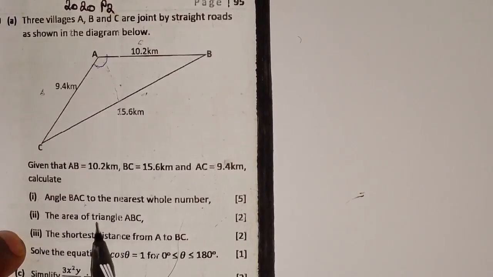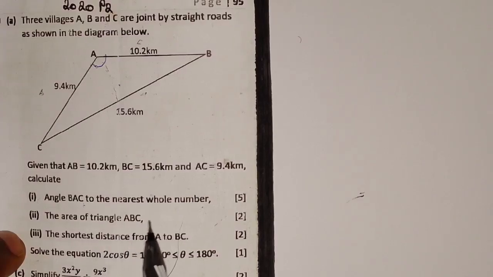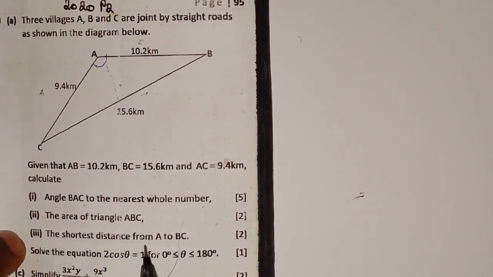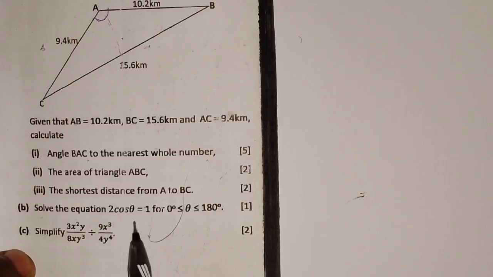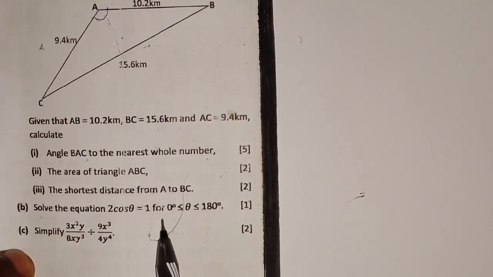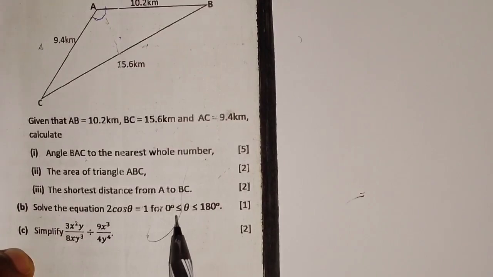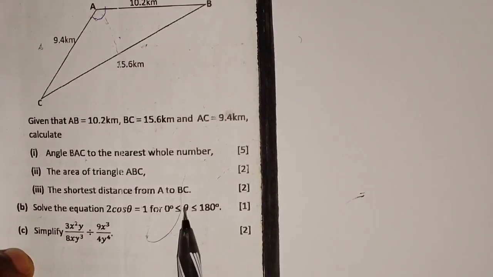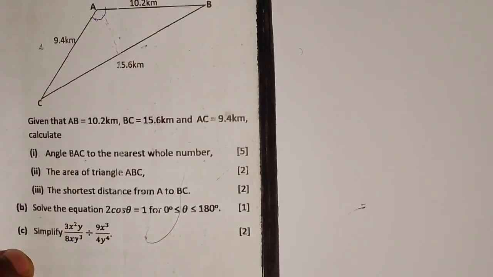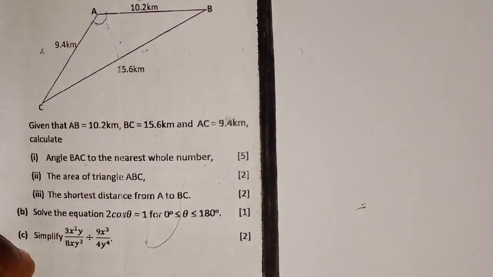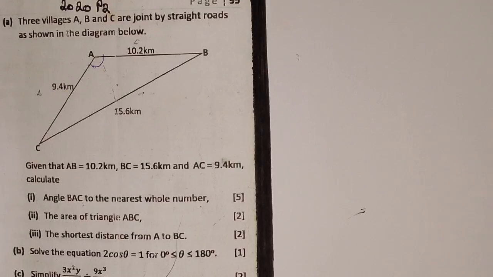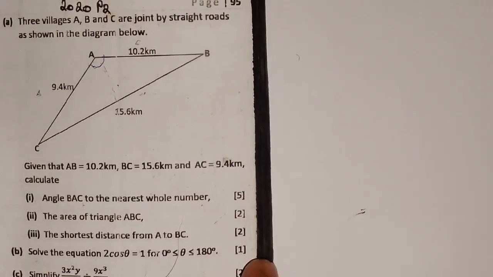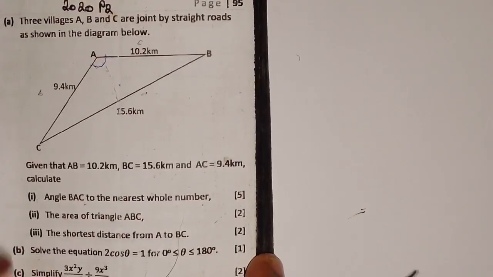2, the area of triangle ABC. 3, the shortest distance from A to B. Okay, we'll solve this. Solve the equation 2 cos theta is equal to 1, for 0 is less than or equal to theta, theta less than or equal to 180. So the whole of this question carries 12 marks, and if you get this, you score 12 marks out of 12. This means that your chances of getting a distinction in mathematics are very high.